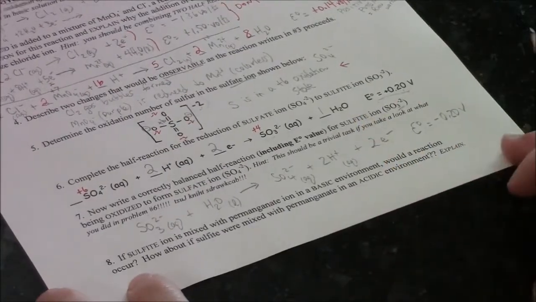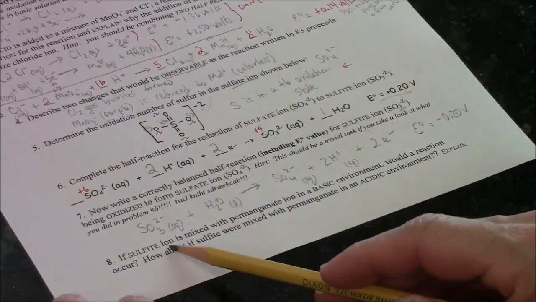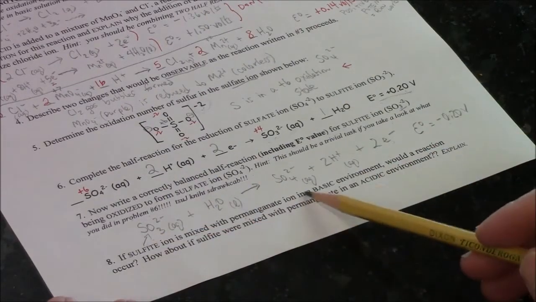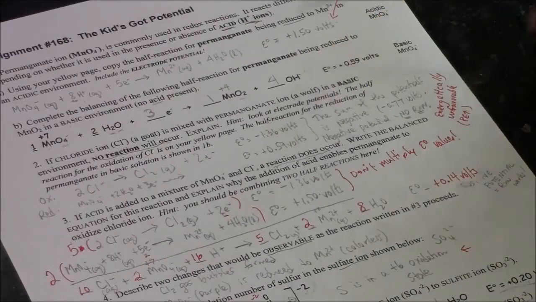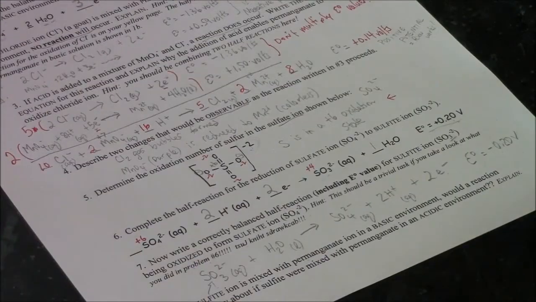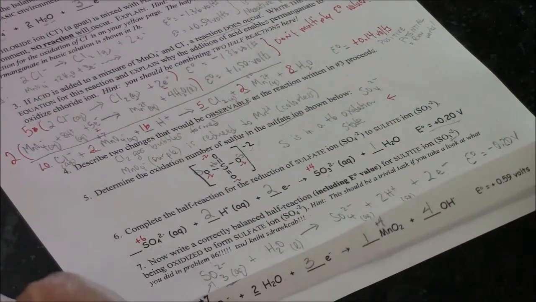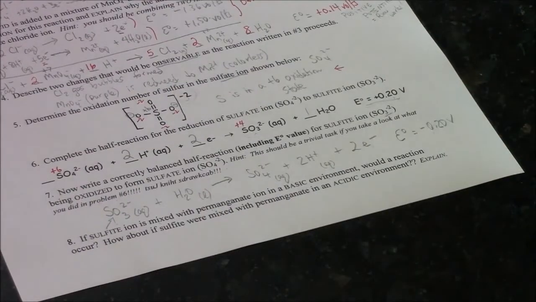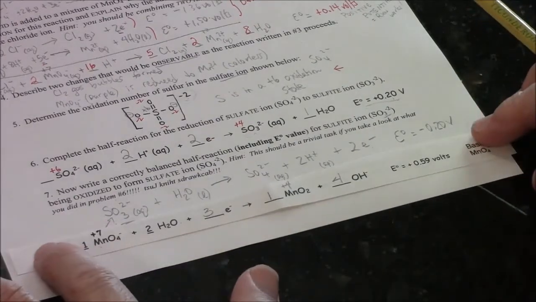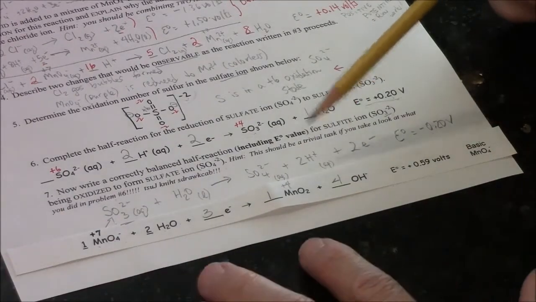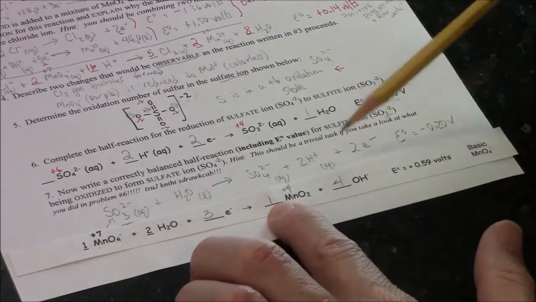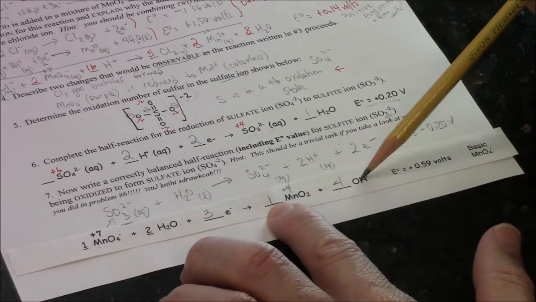All right, last question, not a lot of space there. If sulfite ion, here's sulfite ion right there, is mixed with permanganate ion in a basic environment, that's this half reaction up here, would a reaction occur? So here I've cut it out and put it down here. Here I've cut out the permanganate half reaction to make it easy to line them up and see would these react. Here's an oxidation. Here's a reduction. That's important. You need both reduction and oxidation to have redox.